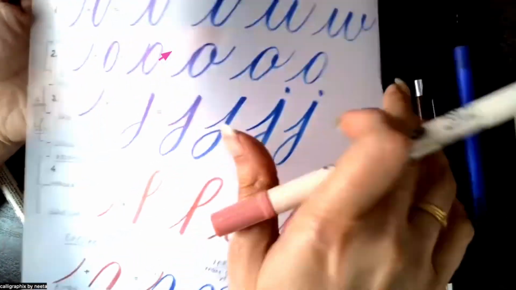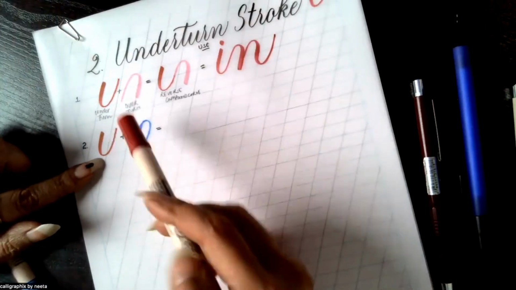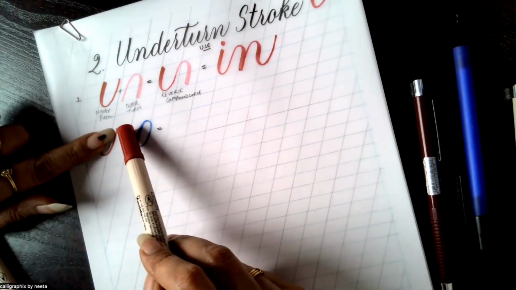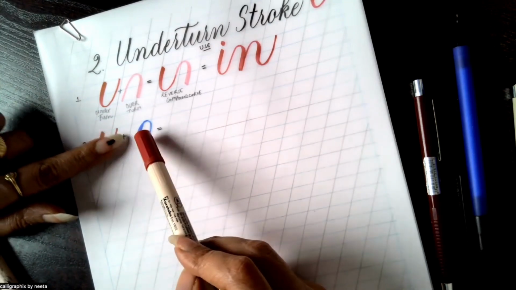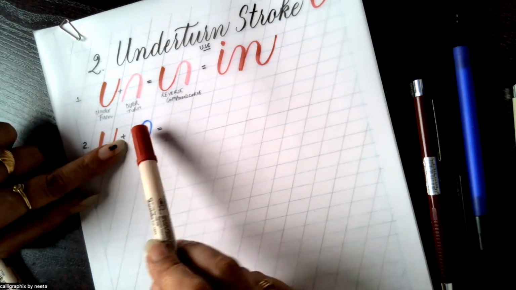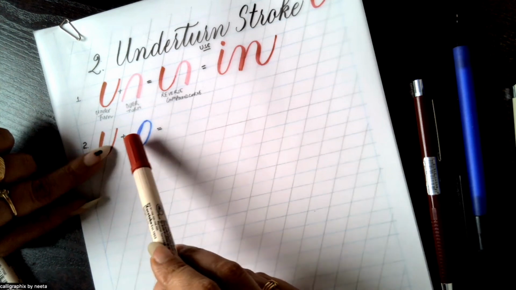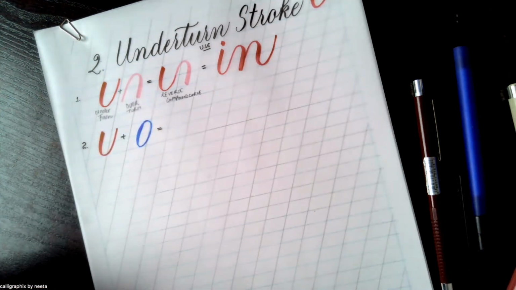In the same way, when we look at the underturn, we see our entry stroke going up to our waistline or header line. When we connect it to the oval, we are going to remove this portion. So let's have a look.